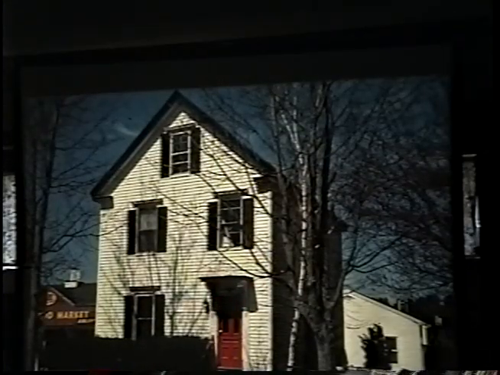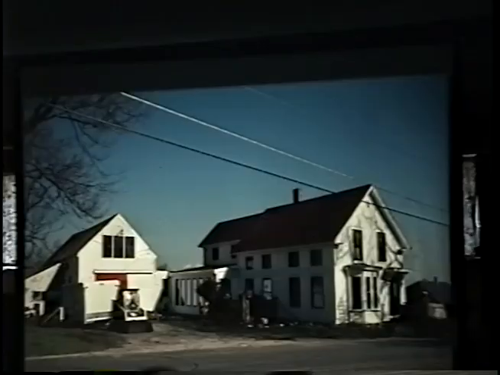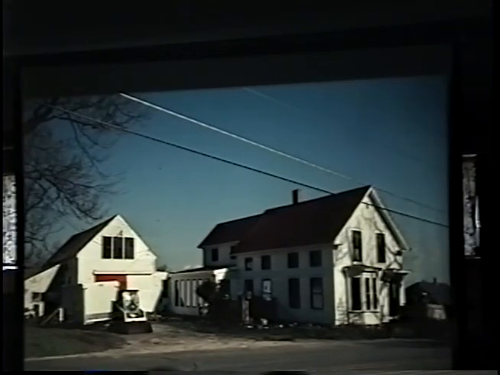Okay. Simple. And here's another simple one on Center Road. Side entry door, hood, bay window. So these homes, without even going inside, I would say 1870s, 1880s. But if I went inside, I might find something that would be earlier.